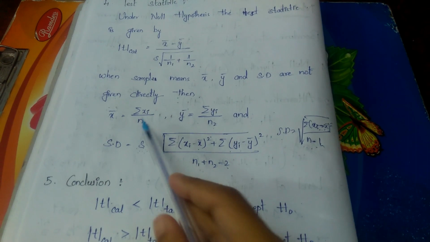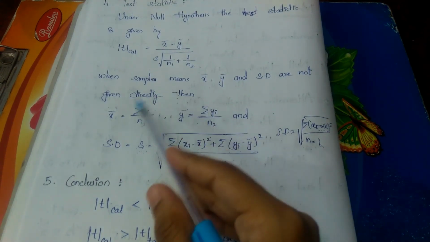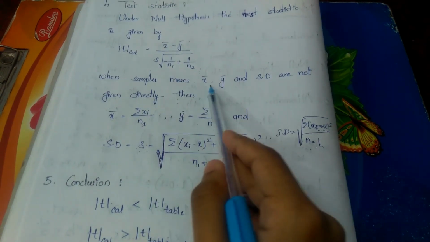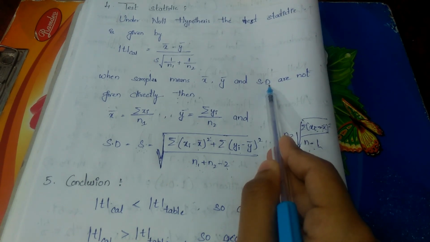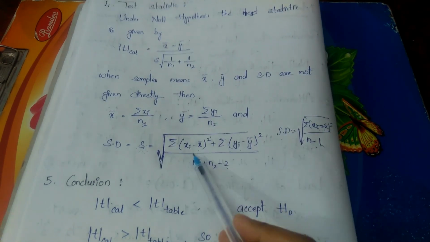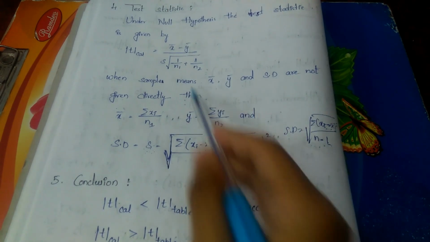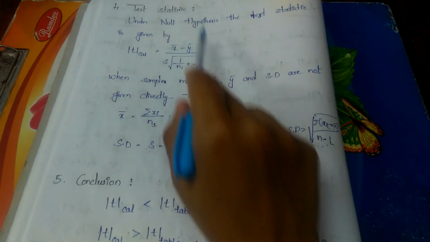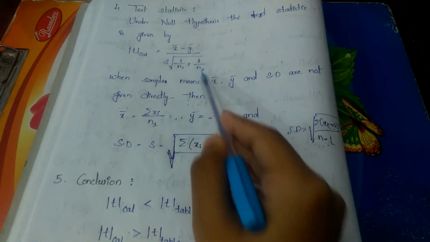So these are some of the important formulas. Whenever the x bar, y bar and standard deviation values are not given directly in the problem, then these formulas will be helpful. So this is under the statistic and this formula is important.